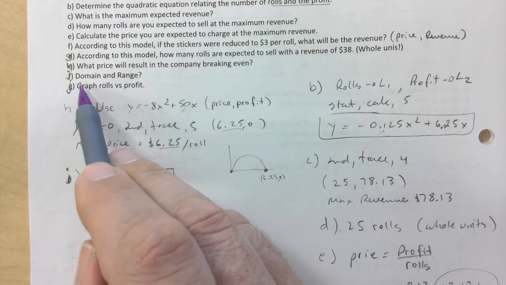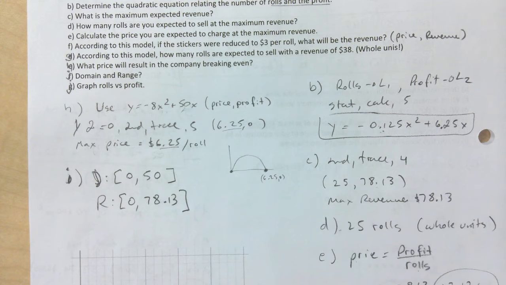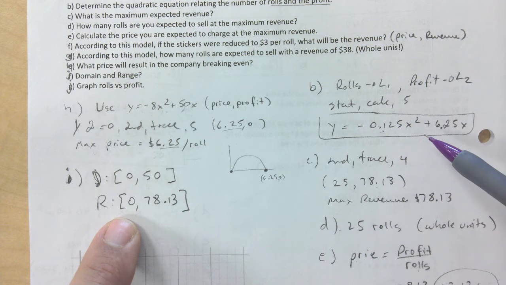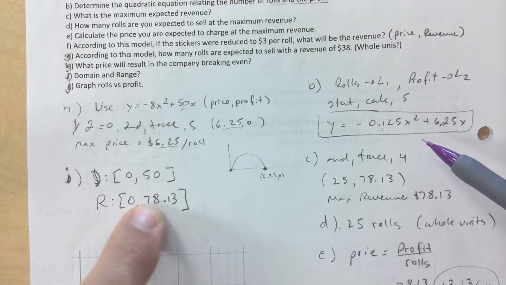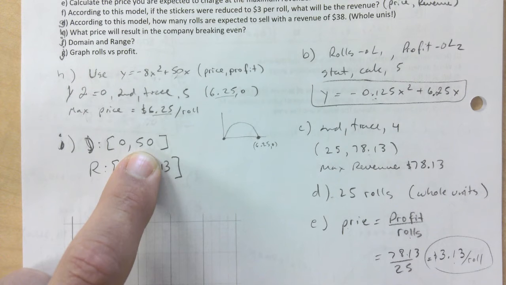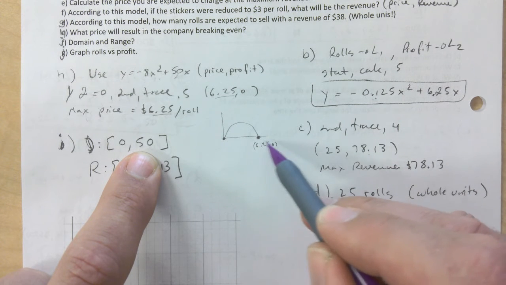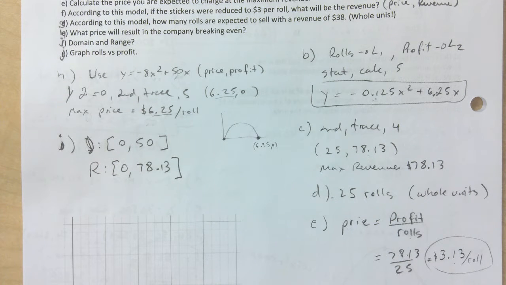I, domain and range. I didn't specify, but I would say that that is the domain and range. Again, on a test, I won't go back and forth. If you stuck with these values where it's 0 to 50, that's fine, so up to 50 rolls. Your profit should be the same either way. It's this one that would change based on whether you're talking price or rolls, so I would give you both. If it's the price, you'd go 0 to 6.25. So we're going to keep that and then graph it.